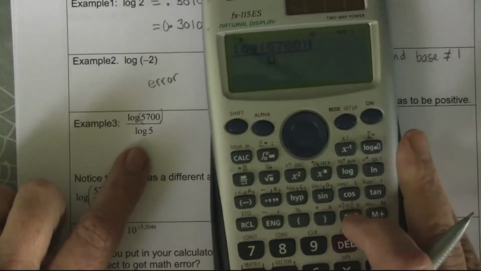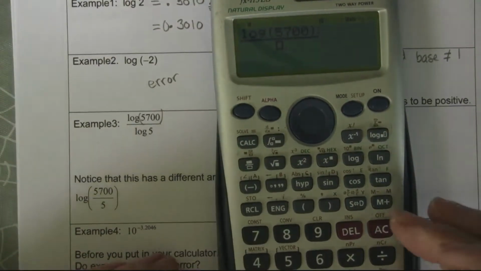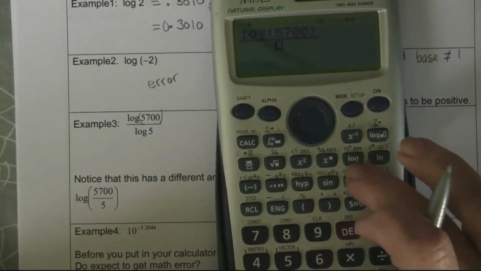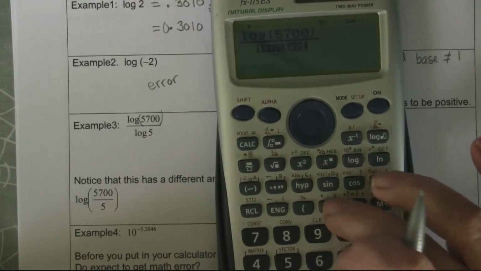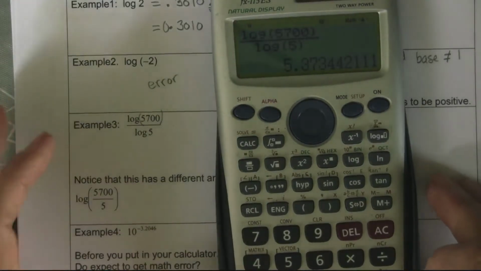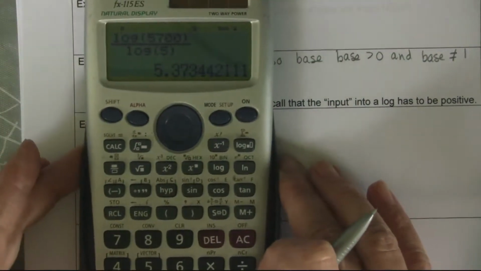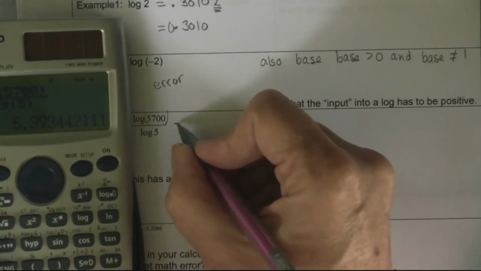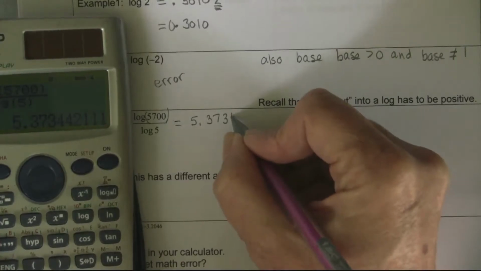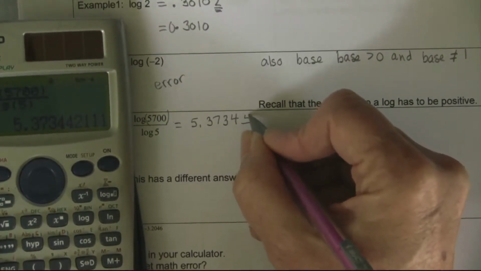And the calculator wants to make sure what you're thinking the input is. And then I'm going to go downstairs and I'm going to do log base 5. And I'm going to close that parenthesis that's there. And when I do, my calculator is giving me 5.3734.